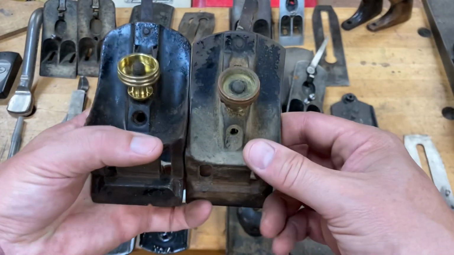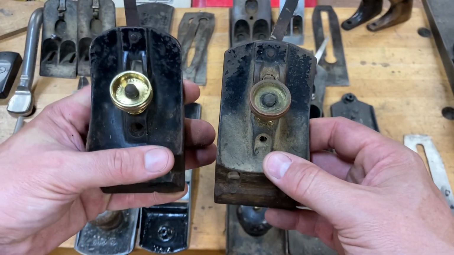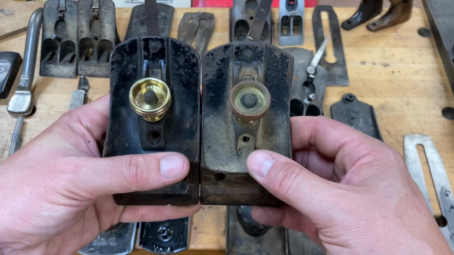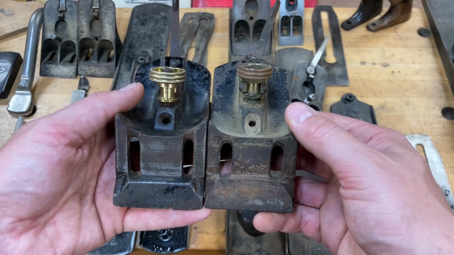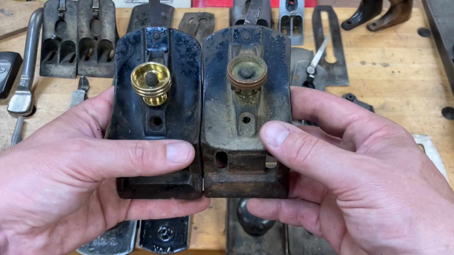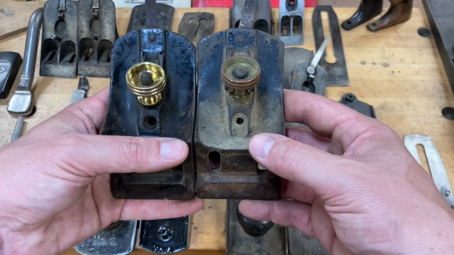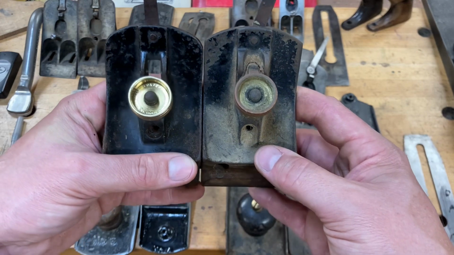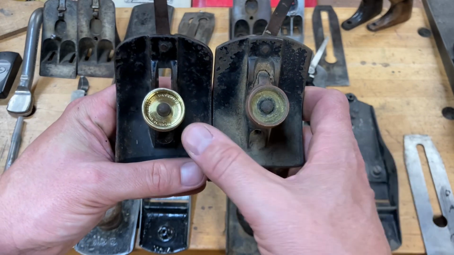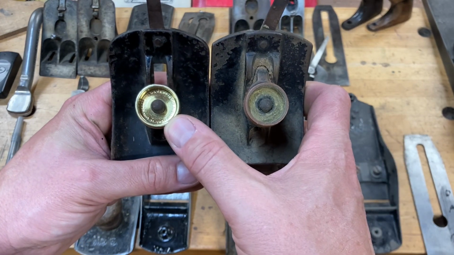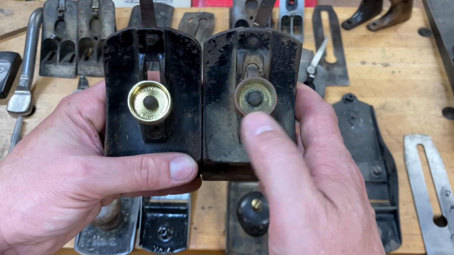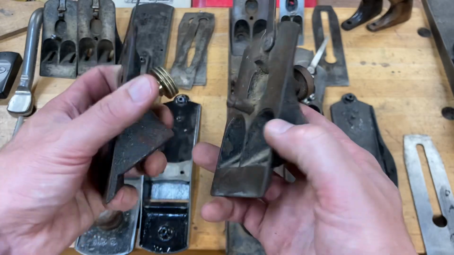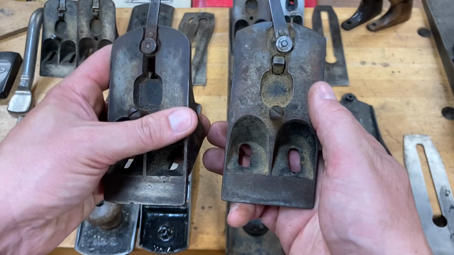So let me go ahead and highlight the differences between your type 6 and your type 7 frogs. I'm using 2 3/8 inch frogs that would fit a number 6 or a number 7. But for the most part, this does generalize to the number 4 size as well. So your biggest telltale difference is going to be, do you have that patent information on the inside of the brass blade adjustment knob, or is it gone? That is your biggest difference between the 6 and the 7 as far as the frogs go.